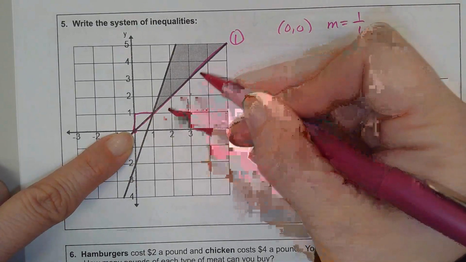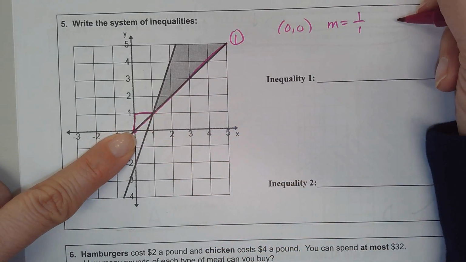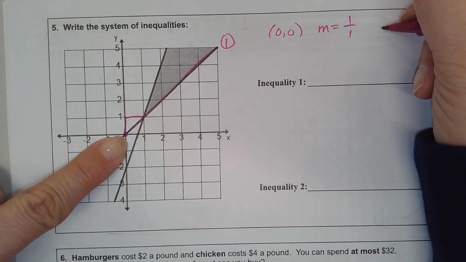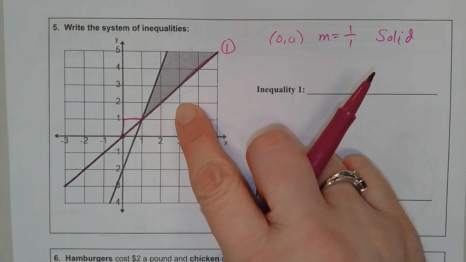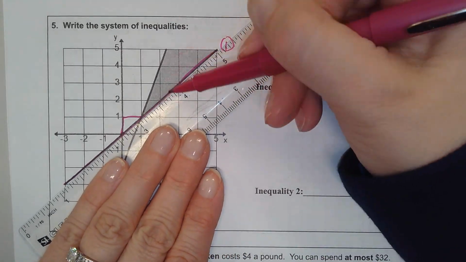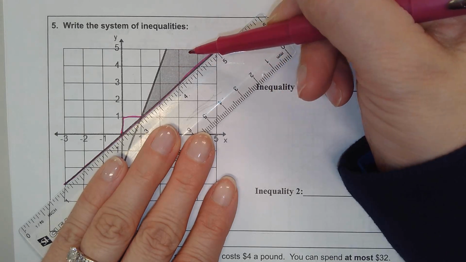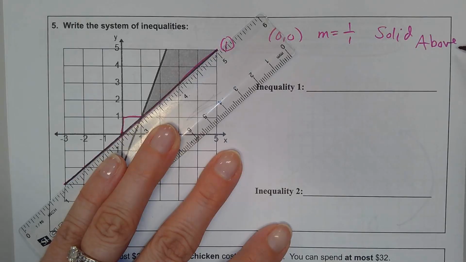And now there's 2 things you have to think about for this inequality. What kind of line do you see? This is a solid line. And which way did they shade? If I put the ruler here, the coloring is above. It's definitely on top of the line. They shaded above.